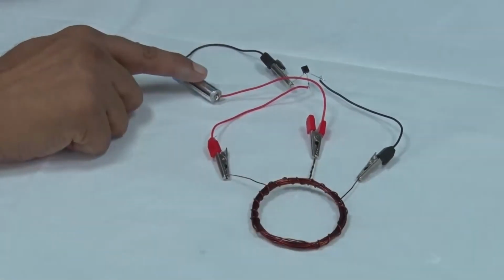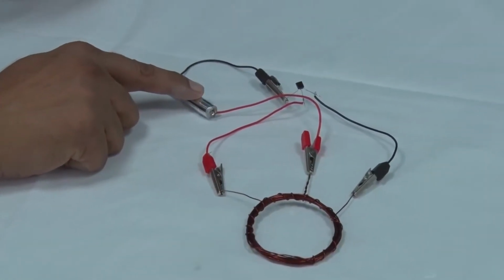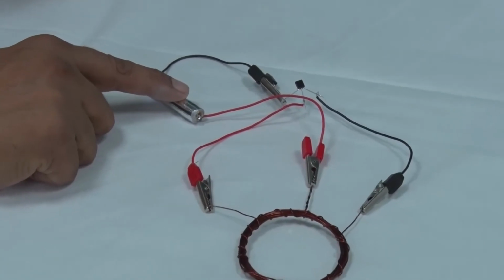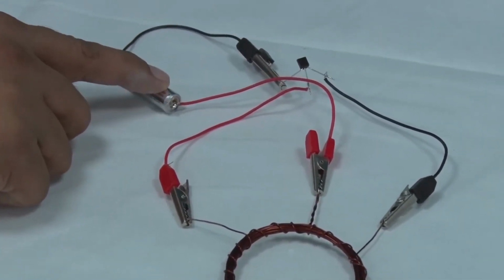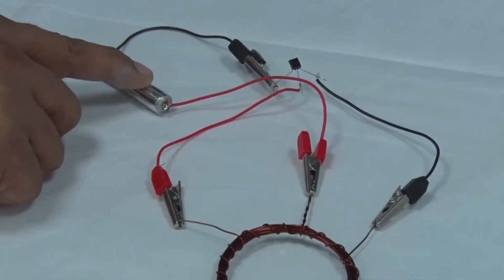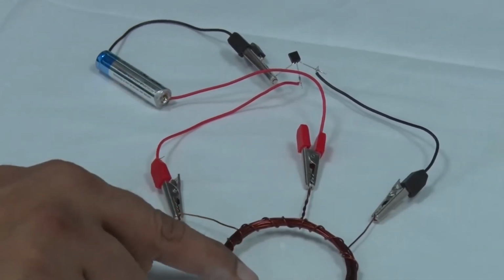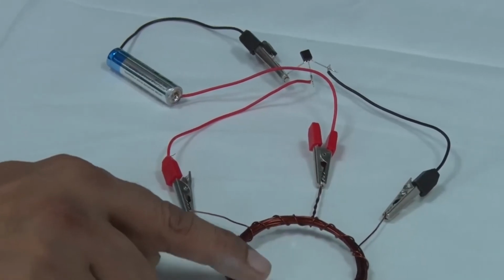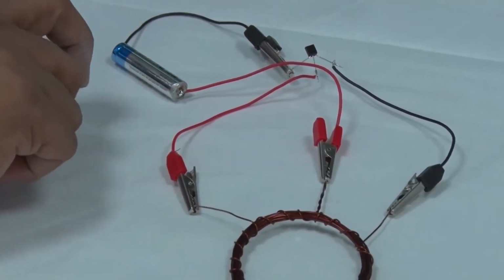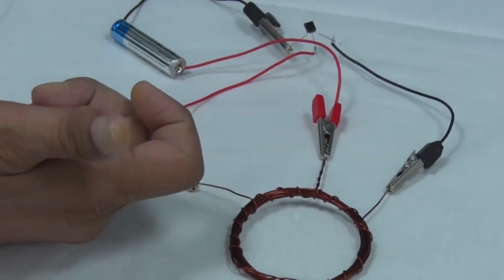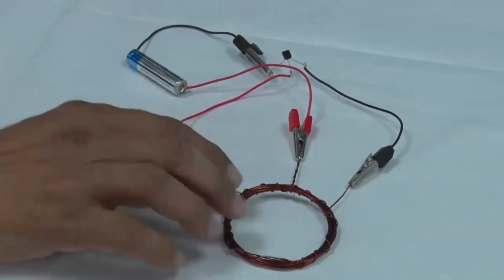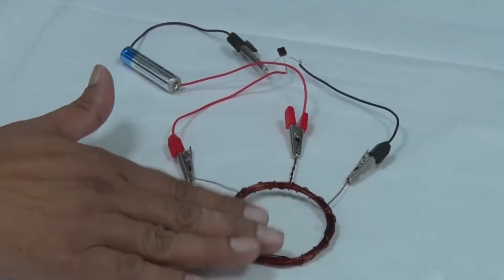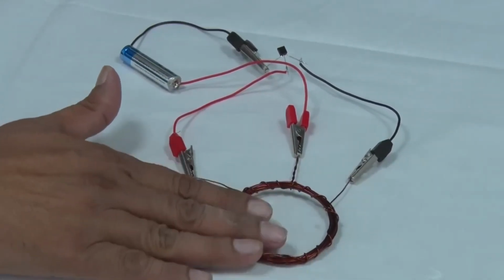but I am only using a single cell. It is a DC 1.5 volt. So how does a DC 1.5 volt cell create an alternating current? That means this is converting this DC to some kind of AC, not exactly AC, but some kind of time variation is very much there, and a strong time variation.